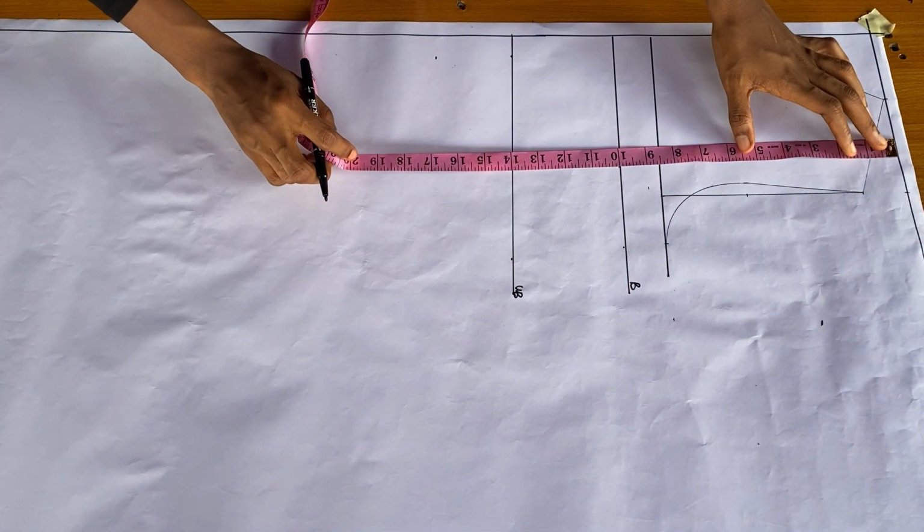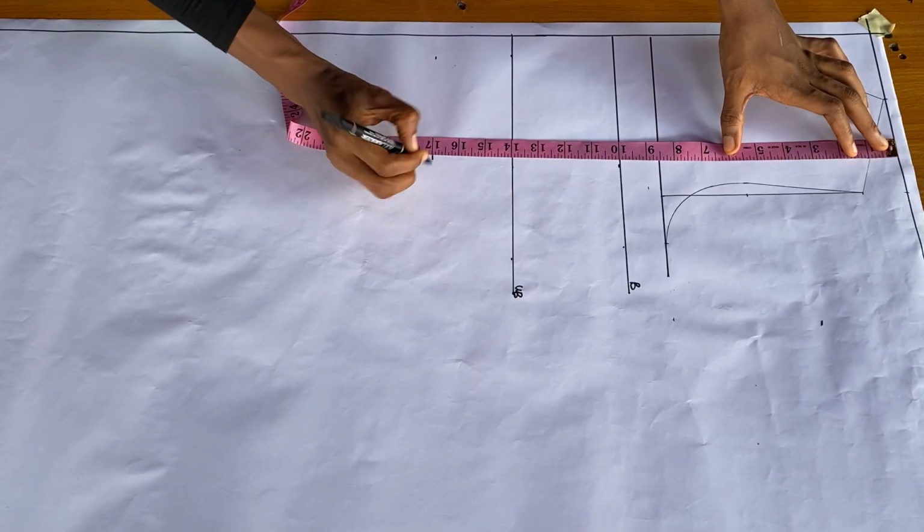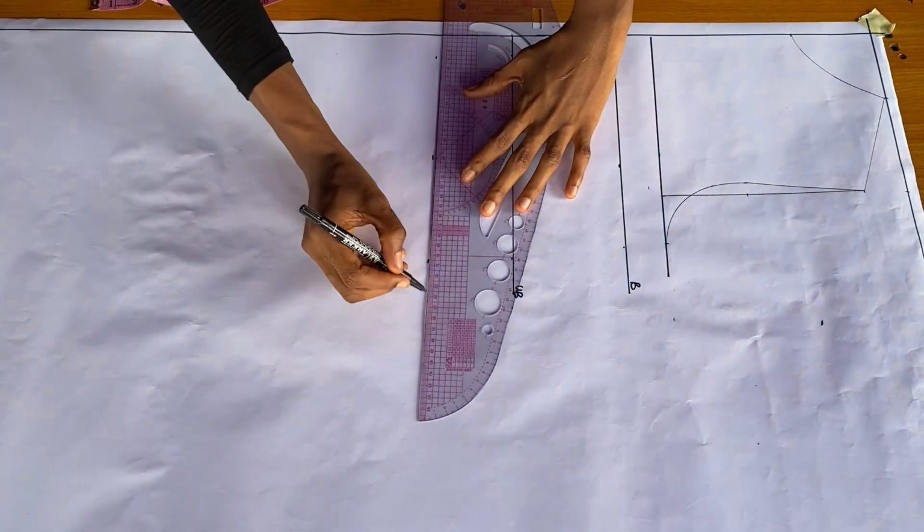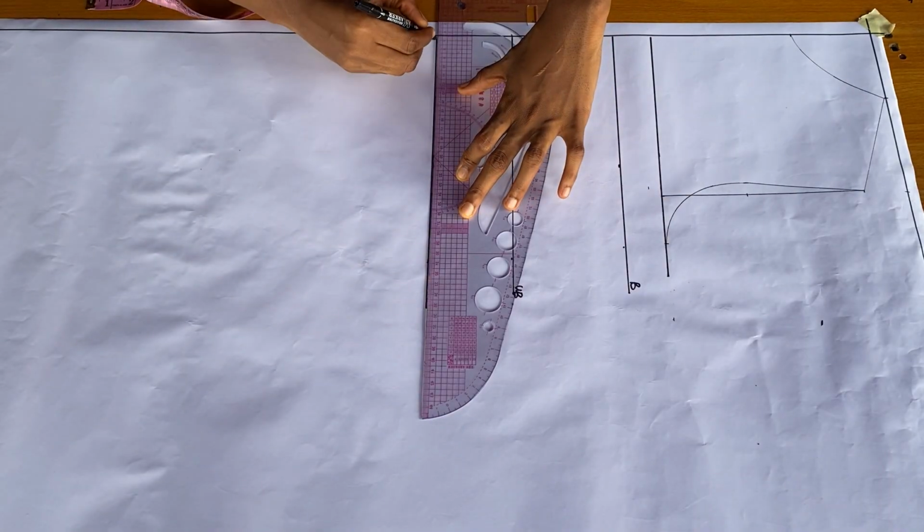So you want to make sure that you always measure your shoulder to your waist for the front and shoulder to your waist at the back. It is not always the same thing because of our bust, okay?